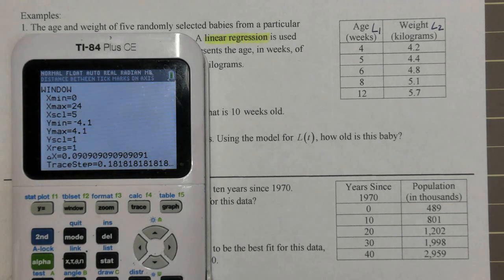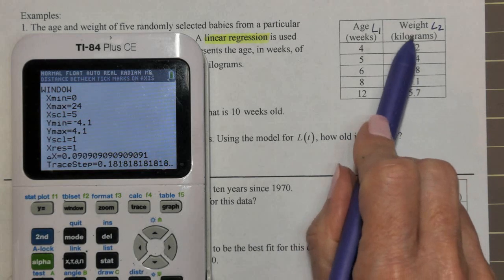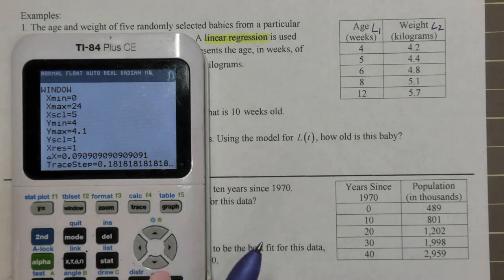Okay, for my Y min and Y max, my lowest weight is 4.2. I think I might start my Y min at 4 because the baby's, you know what? I might start it at 0. Why not start it at 0? Here, it's close enough.